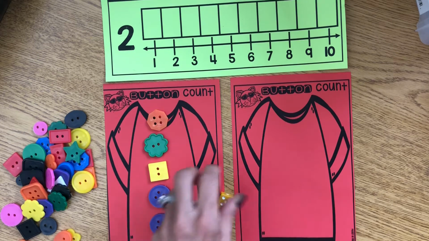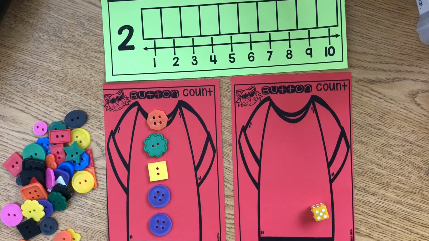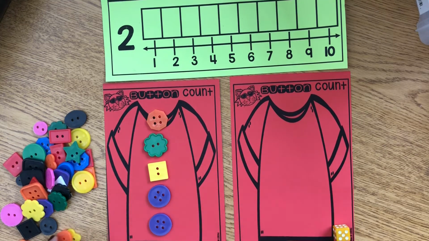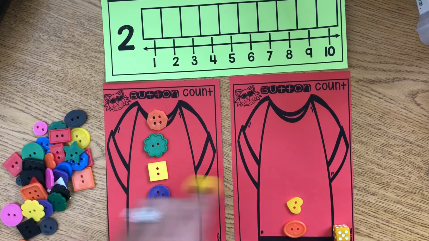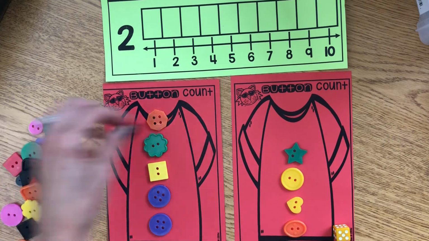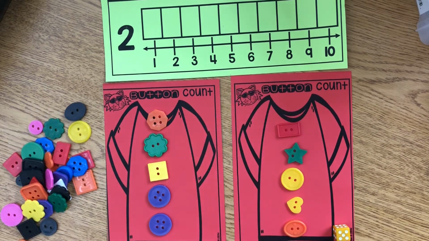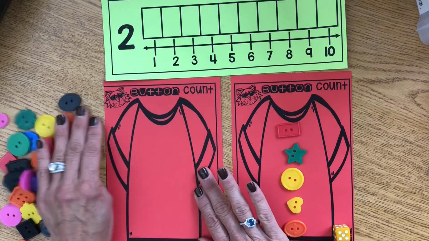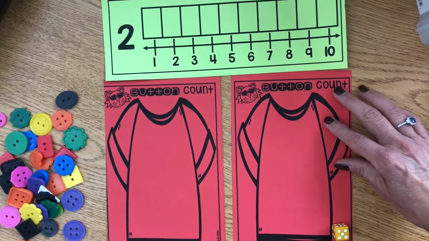Now my friend's going to go. 2. 1, 2, 3, 4, 5. So that time we had the same amount.